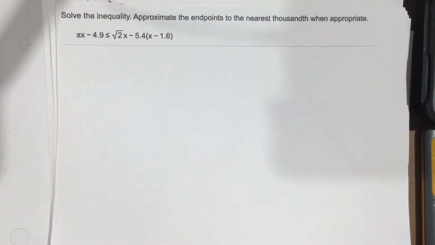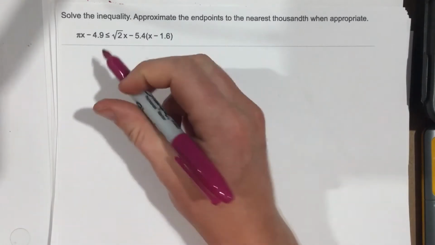This is problem number 6 from section 2.3. In this problem, they say solve the inequality, approximate the endpoints to the nearest thousandth when appropriate. So how should we start this problem? It's not a compound inequality, just a regular inequality because of only one inequality sign.